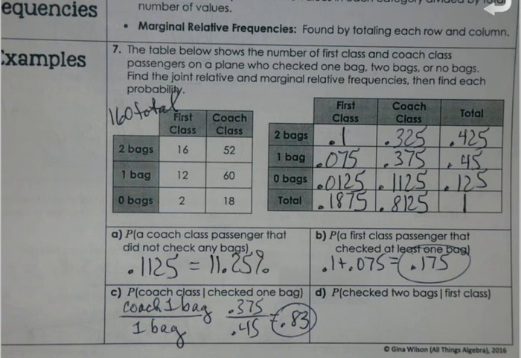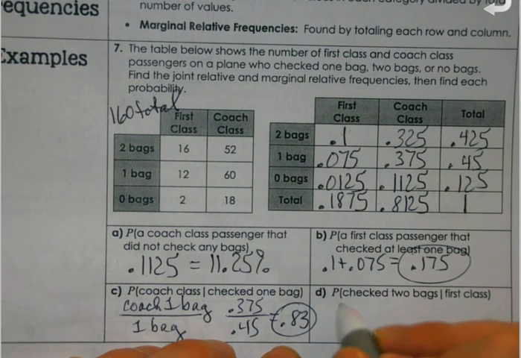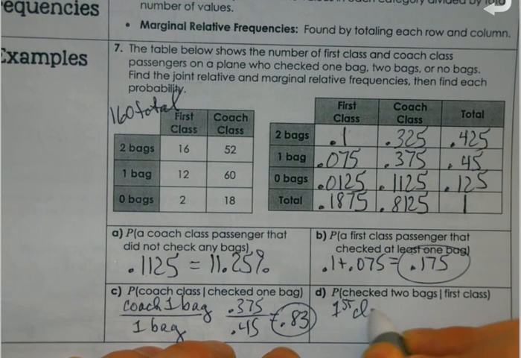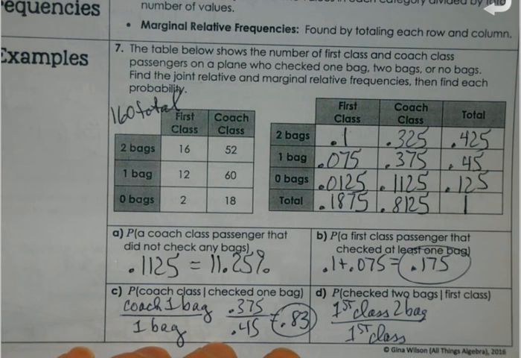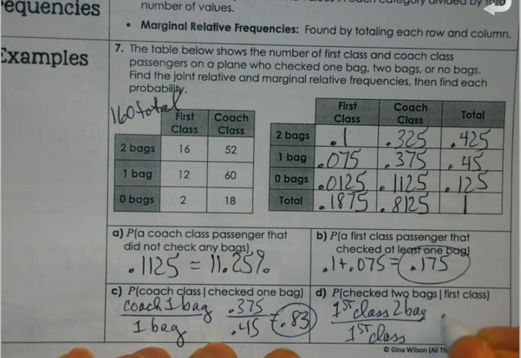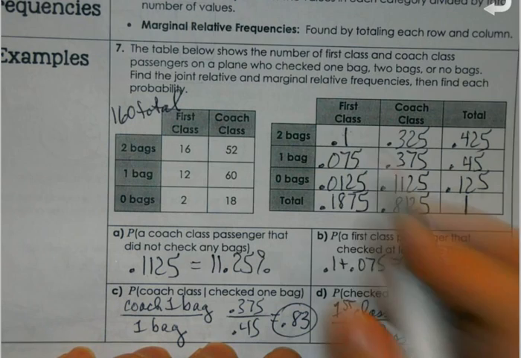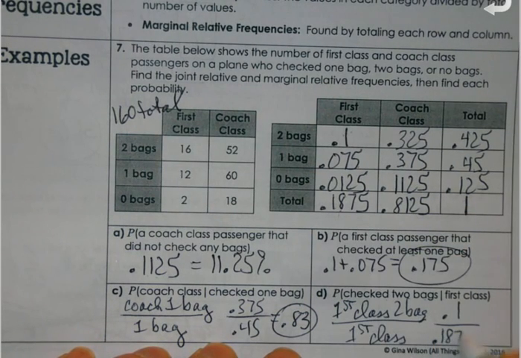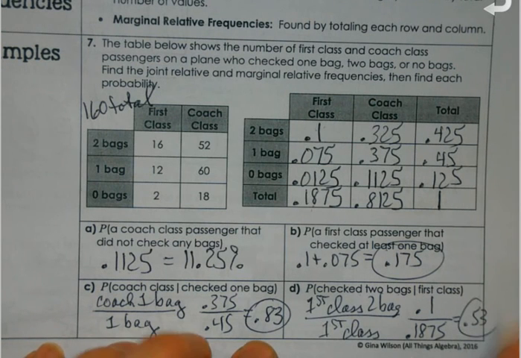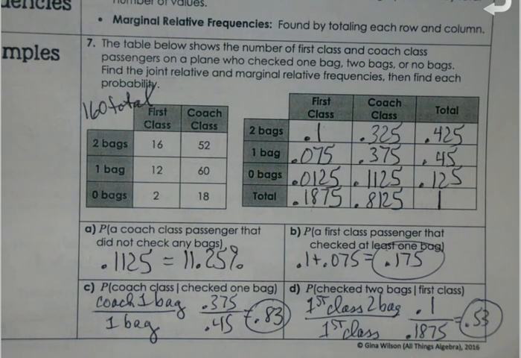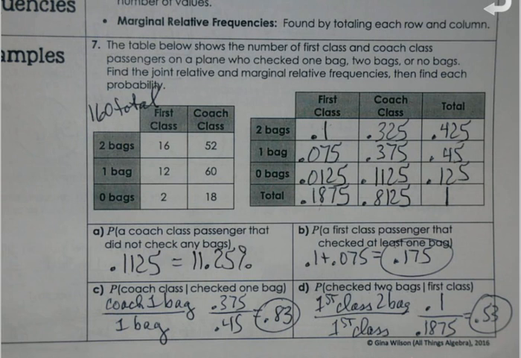And then the final one, check 2 bags given first class. So first class, 2 bag over first class. And get my decimal. So as you can see, it's not that these are terrible as we're moving forward with our step forward on our probabilities. It's just a little more thinking that you've got to do.